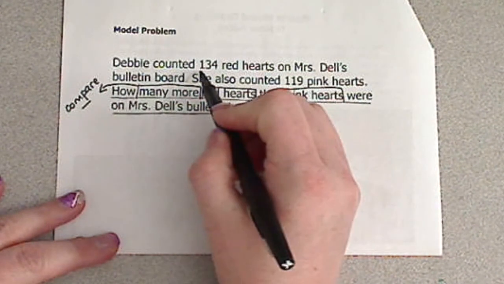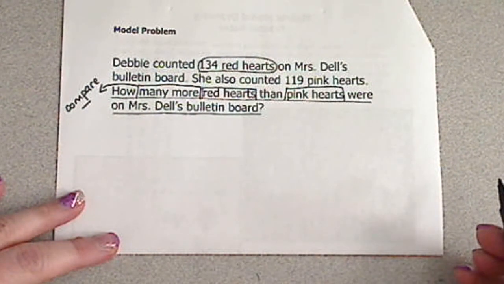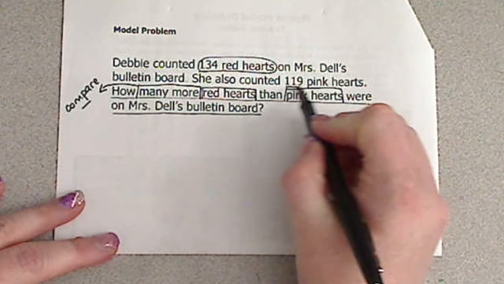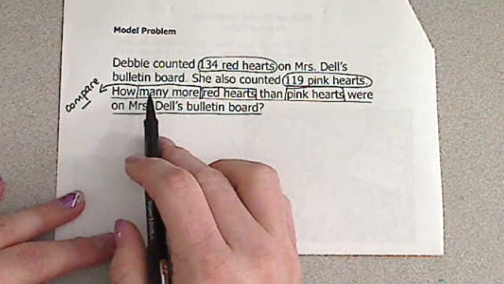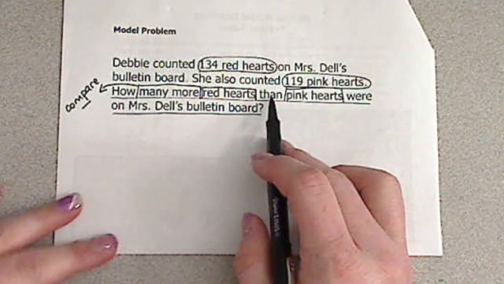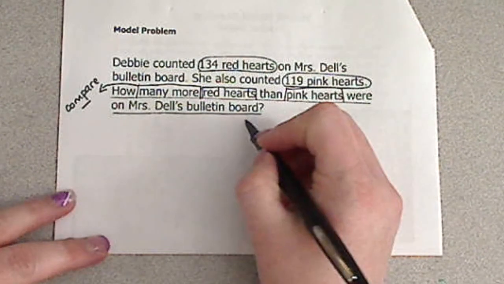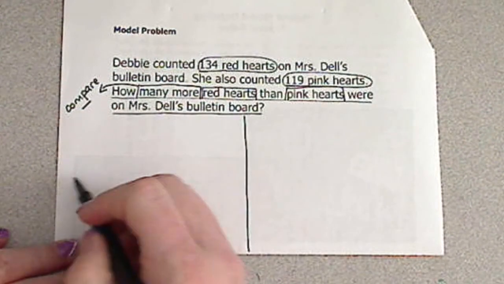Debbie counted 134 red hearts on Mrs. Dell's bulletin board. She also counted 119 pink hearts. How many more red hearts than pink hearts were on Mrs. Dell's bulletin board? So now we're going to start by doing our Connect 4 thinking.